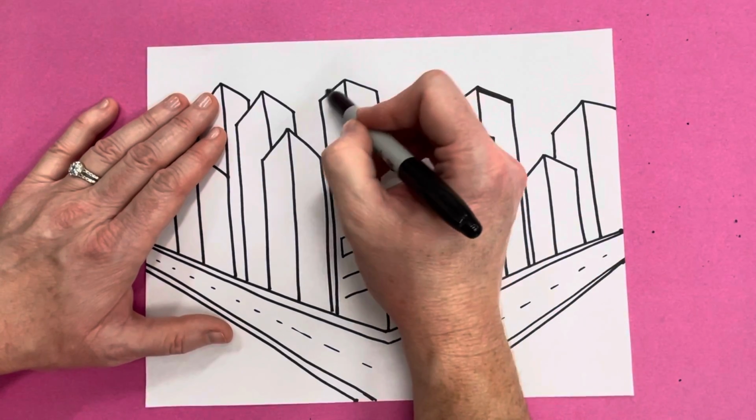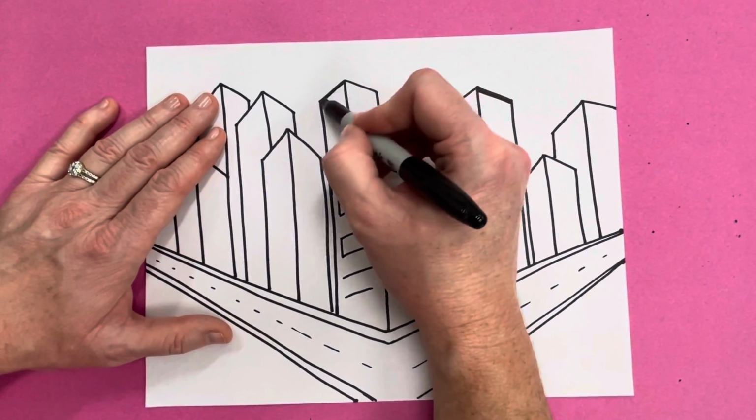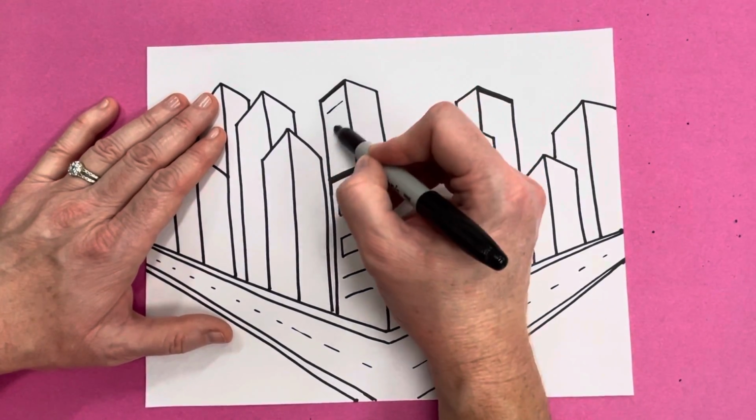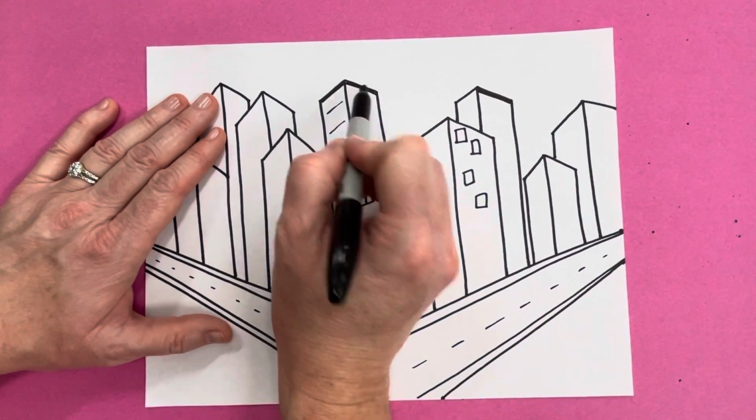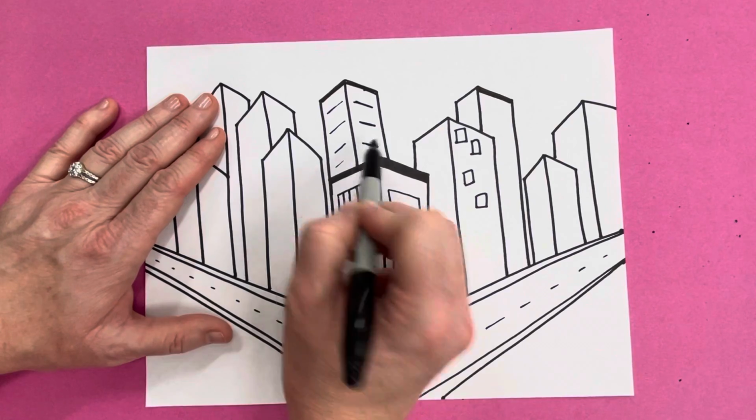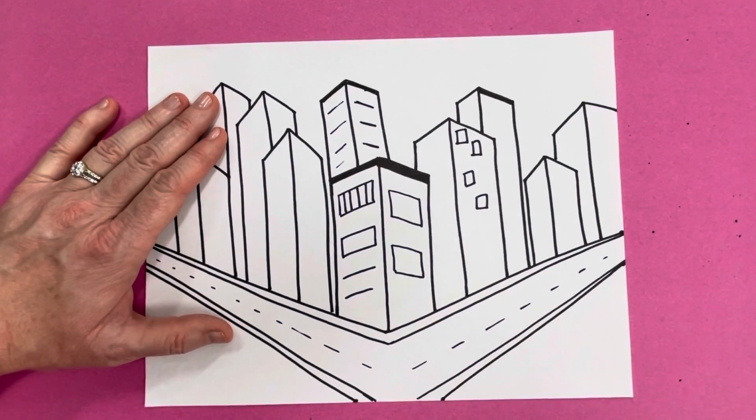Okay, so like this tall one back here matches this angle right here. So all of them match that same angle. And this side right here, they all match that angle. Okay, I hope that makes sense.